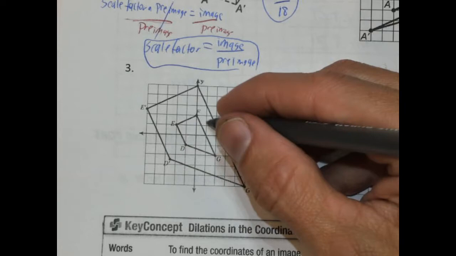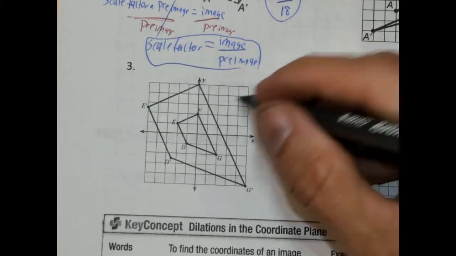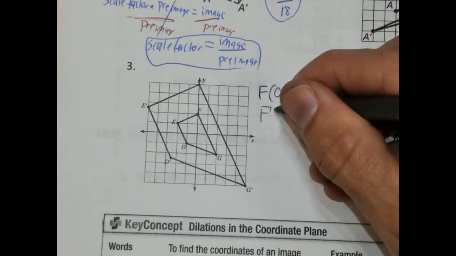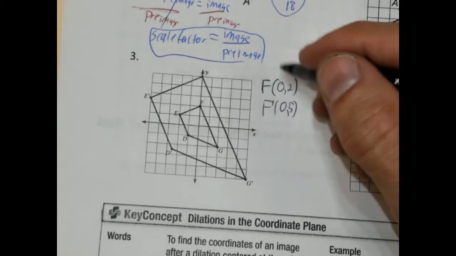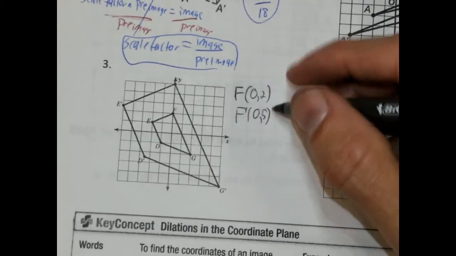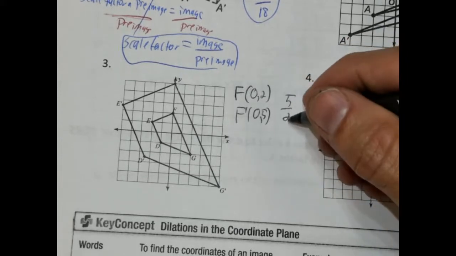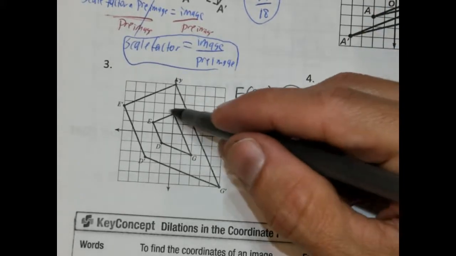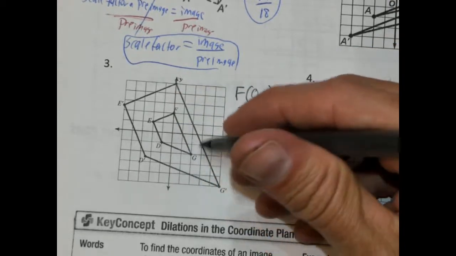So let's start with F. The coordinates of F are 0, 2. The coordinates of F prime are 0, 5. Remember, it's image over pre-image. So image is 5, pre-image is 2, so 5 over 2, or 2.5. That's our scale factor. If you multiply the values of the coordinates by 2.5, you're going to get the resulting image points.